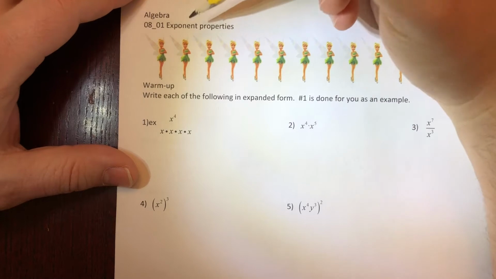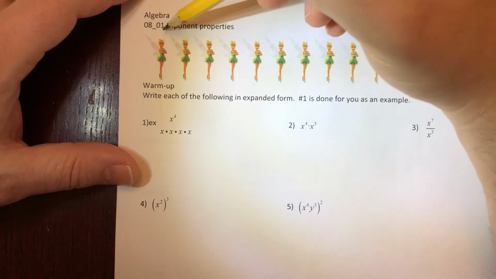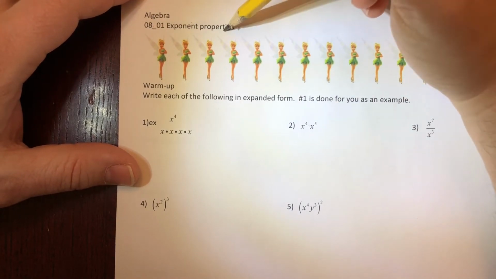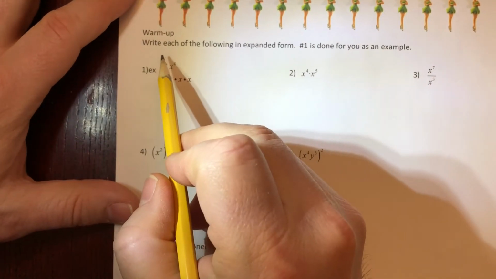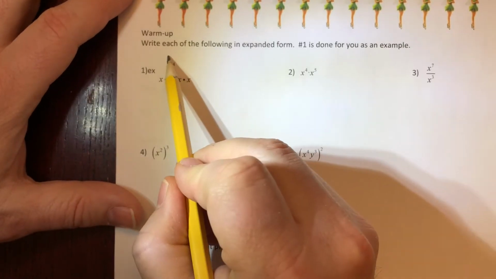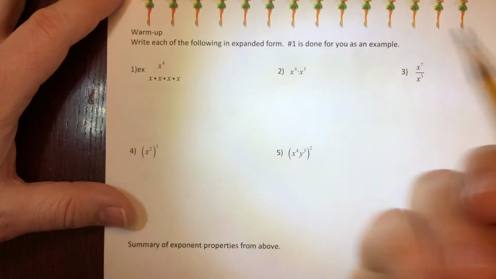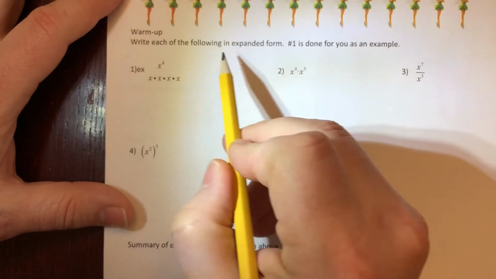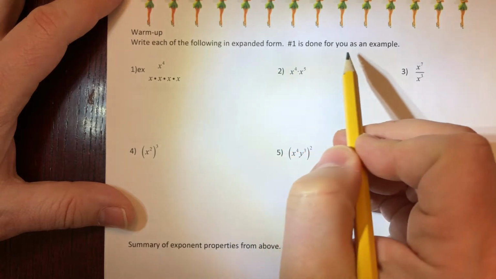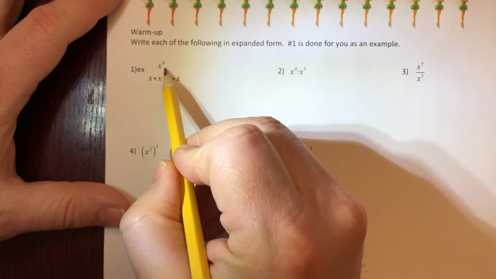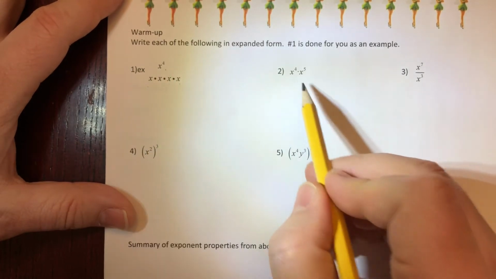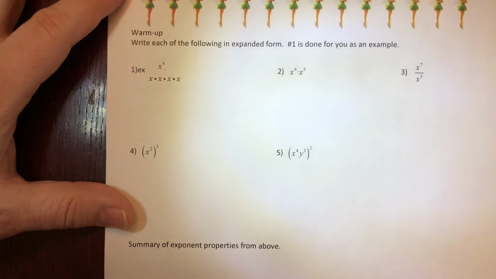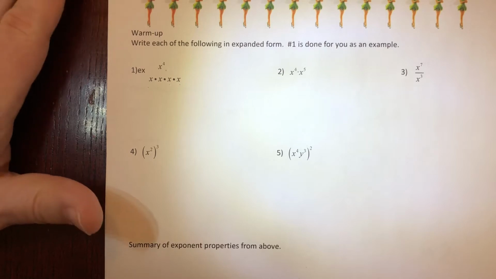My name is Mr. Pinta, and today we're going to be starting Unit 8, Day 1, Exponent Properties. So what we're going to do is, I'm going to set a timer, maybe a minute. Write each of the following in expanded form. Number 1 is done for you as an example. So x to the 4th is x times x times x times x. Would you please do that for each of the following? 1 minute, go.